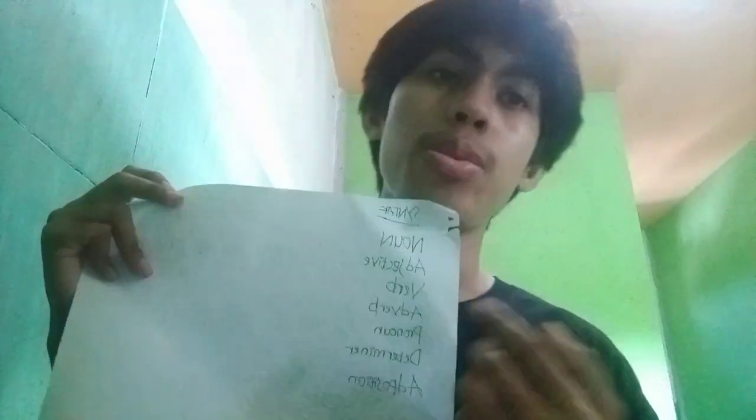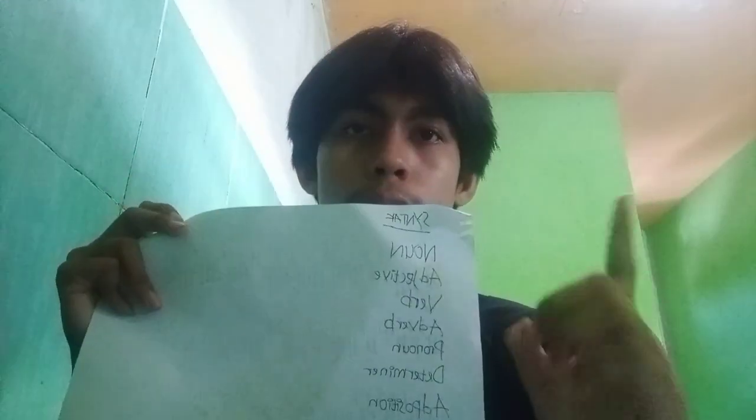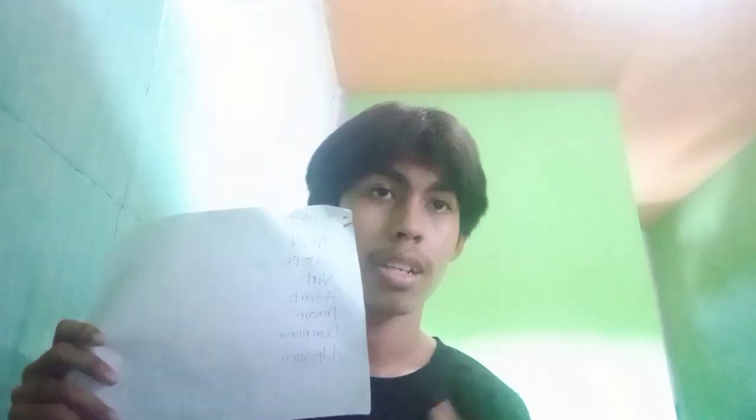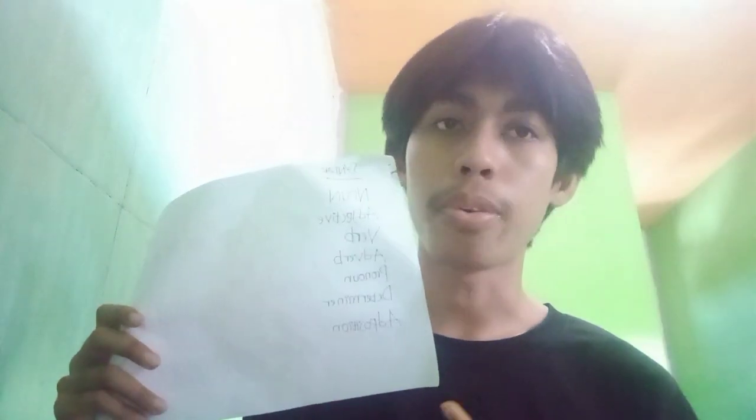Here we are, and we probably know most of it. But I'm just going to tell you guys that knowing this is going to be really important in order to draw accurate tree diagrams. So here we have: noun, adjective, verb, adverb, pronoun, determiner, and adposition. I believe that we already know about this, so I might just skip it. But keep in mind that this is really important in order to know how to draw syntax tree diagrams.